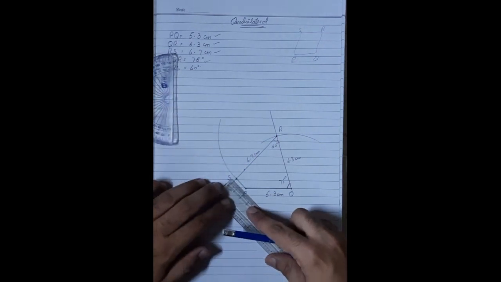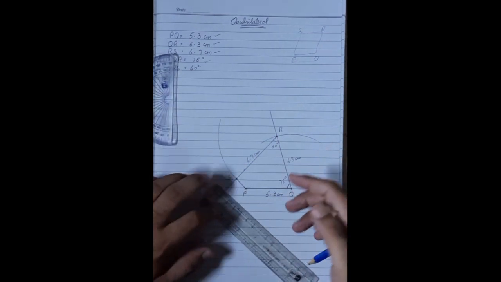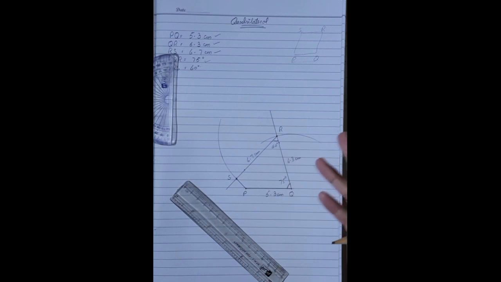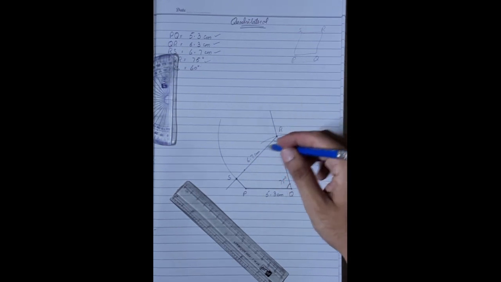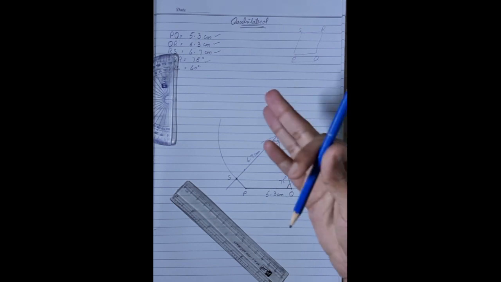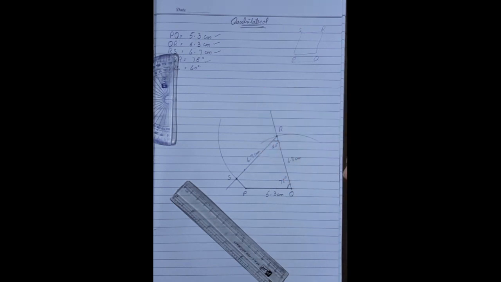I can measure it from here, and it is something around 1.5 till 1.7. It can vary depending upon your accuracy. So this is how you obtain a quadrilateral, and this is any quadrilateral. It does not have any specific shape, like we cannot call it a trapezium, rhombus, parallelogram, or rectangle. It is not following any properties. It is any quadrilateral with four edges. So this is how you draw a quadrilateral with three sides and two angles given to you.